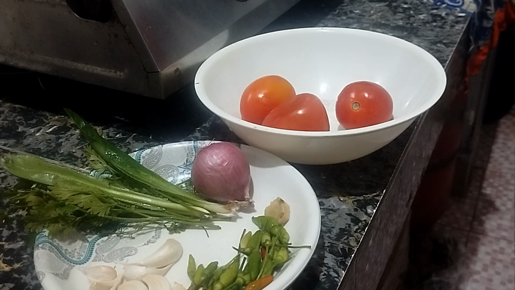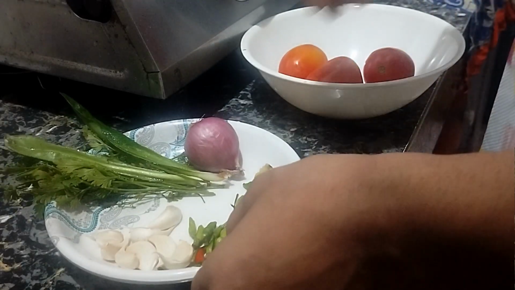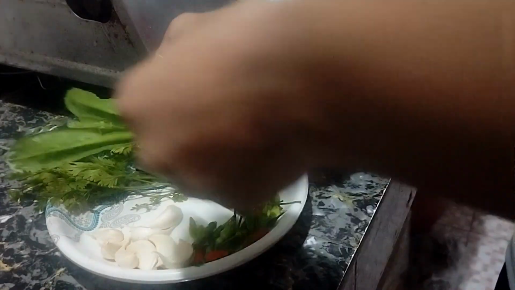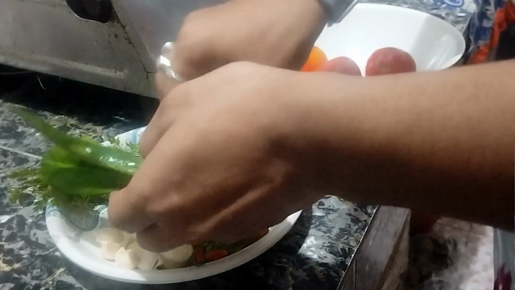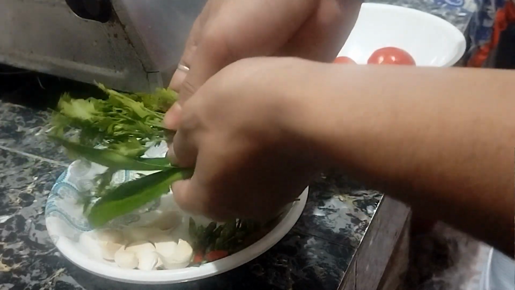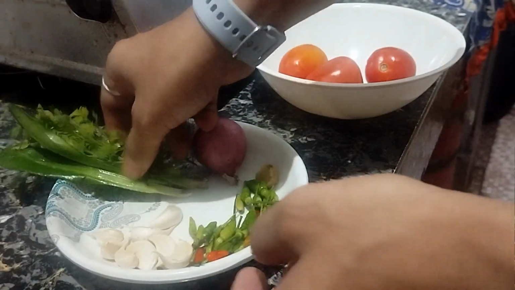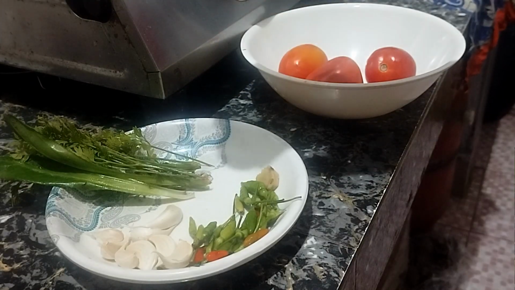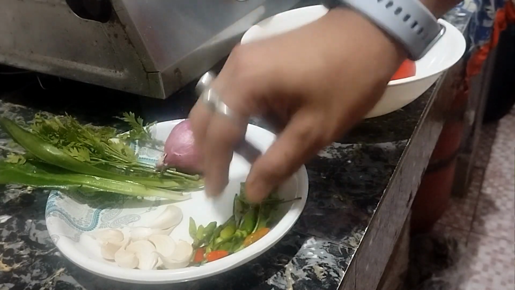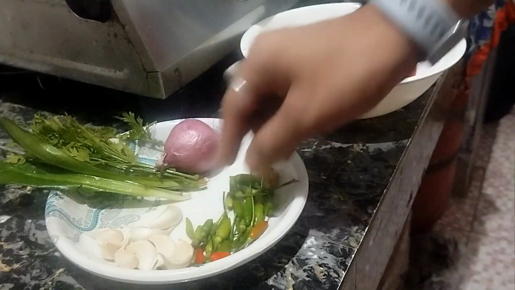So let's get started. So here I took, as you can see, these are our local dhania. I took this. Then I took one medium size onion, then some local chilies.